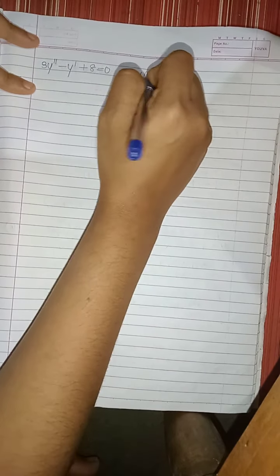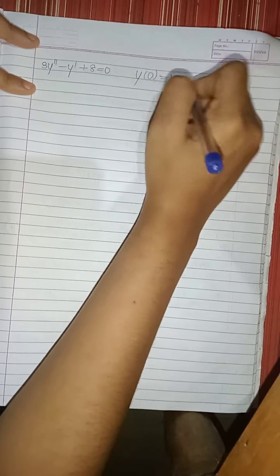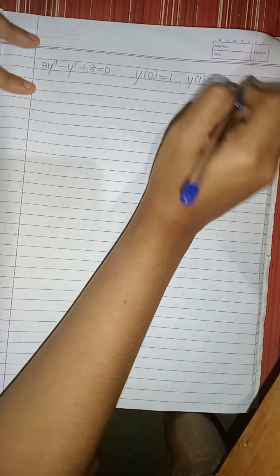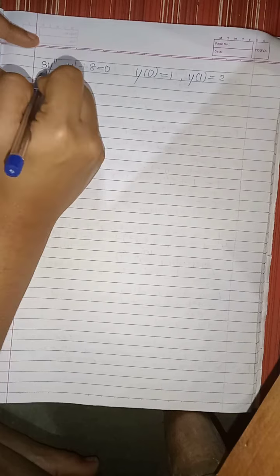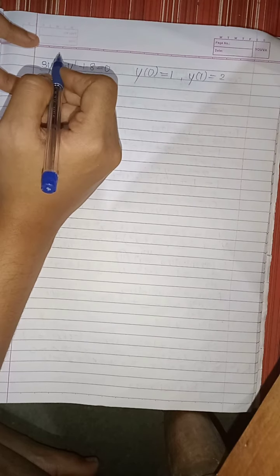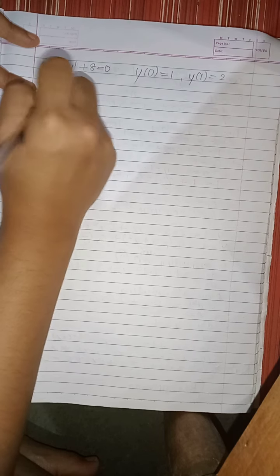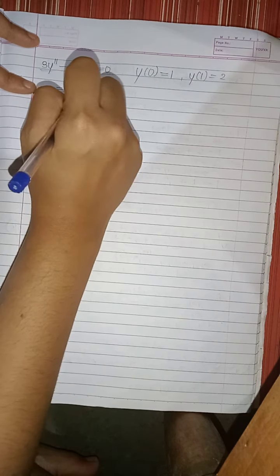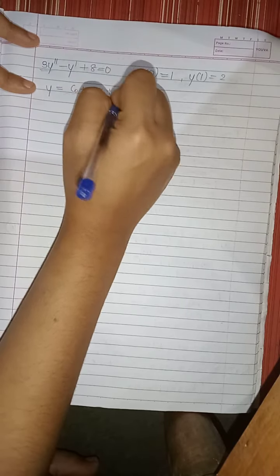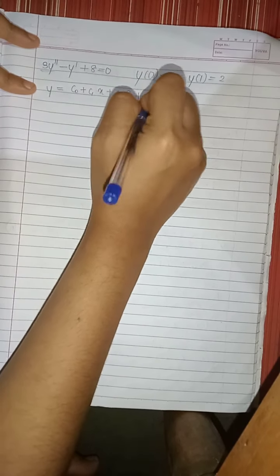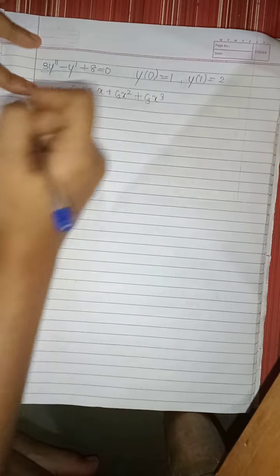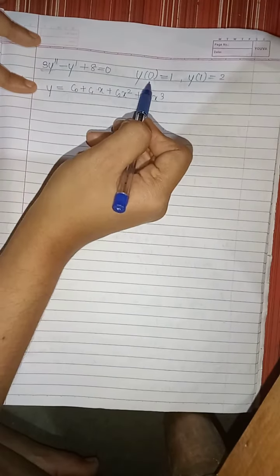Now another example is given as 3y double dash minus y dash plus 8 equals 0, and the boundary condition is y of 0 equals 1 and y of 1 equals 2. So now again, as the highest power is 2, you can consider a polynomial of degree 3. So if you consider y as c0 plus c1x plus c2x square plus c3x cube, then you have to make use of the boundary condition.